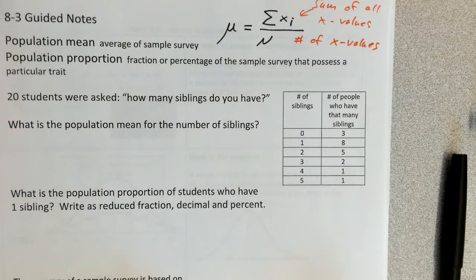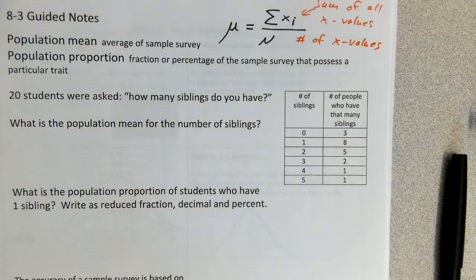All right, and then from there, we're going to talk about population proportion. The population proportion is just the proportion of the population that has a particular trait, okay? So we'll do some examples here in a second, but the example that we're going to do looks at the number of siblings from 20 different students, how many siblings they have. And so one of the questions we could ask is what proportion of students had 0 siblings, okay? And that would just be the fraction of students that had 0 siblings, okay? So, let's go right on to that.